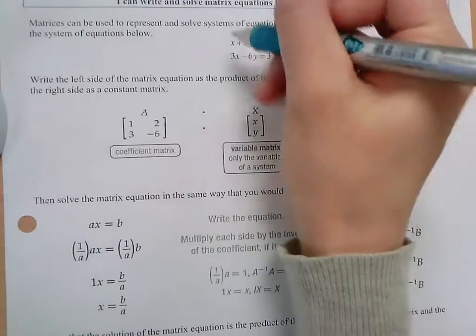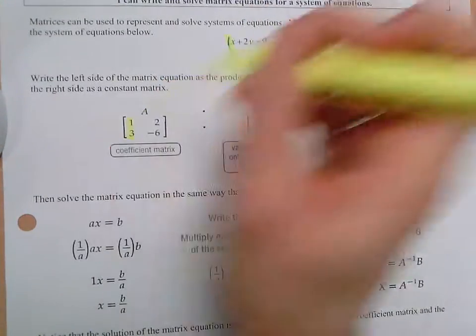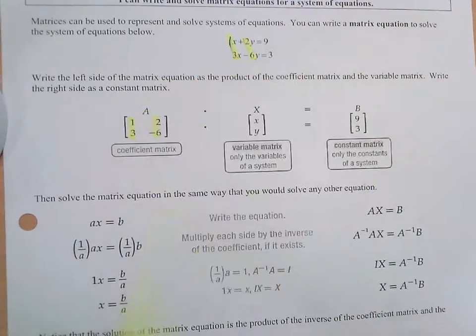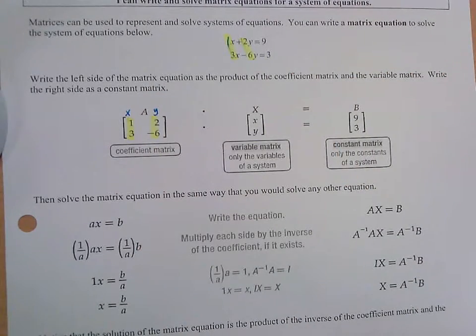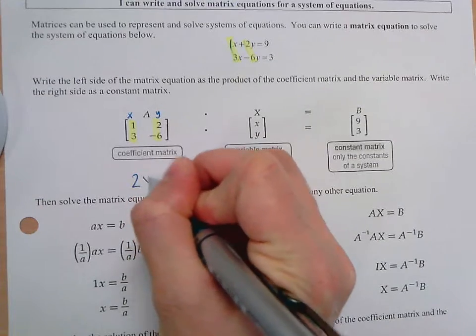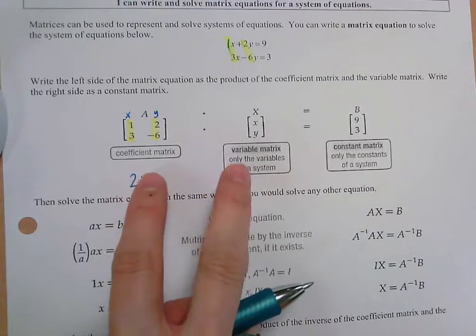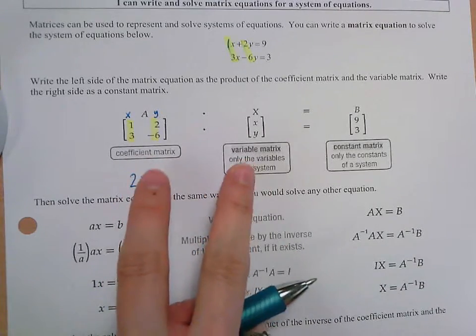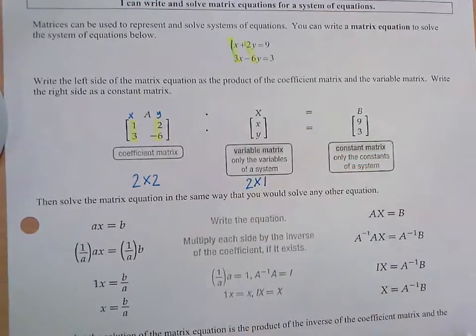So I'm going to highlight here. So I have the 1 and the 3, and then the 2 and the -6. So I have my x column and my y column for my coefficients. That's my coefficient matrix. Then I multiply that by what's called the variable matrix. So your coefficient matrix is always going to be a 2 by 2. Your variable matrix, in order to set these up so that they could be multiplied, is always going to be a 2 by 1. So it's going to be 1 column, 2 rows with your 2 variables.